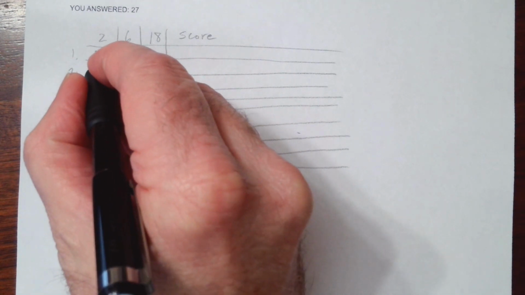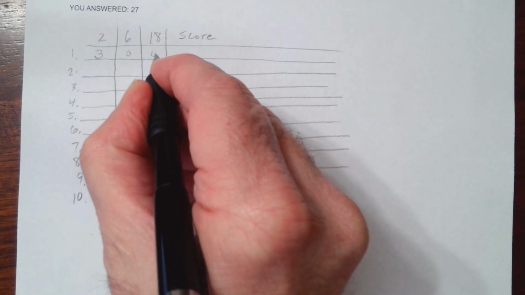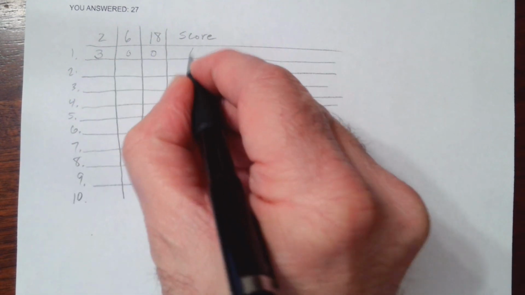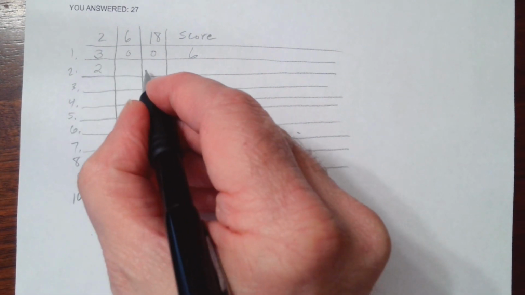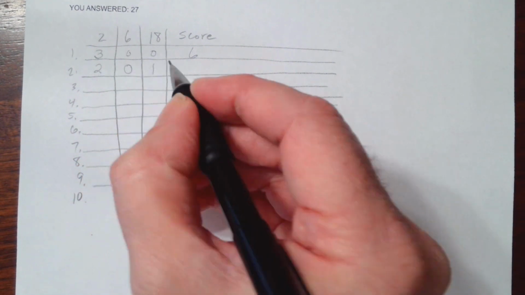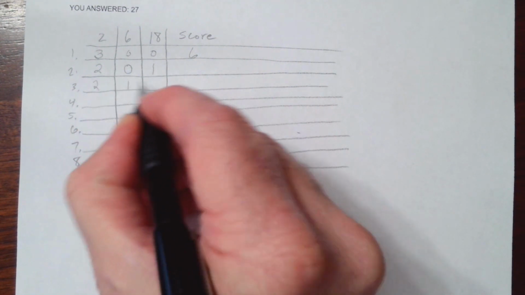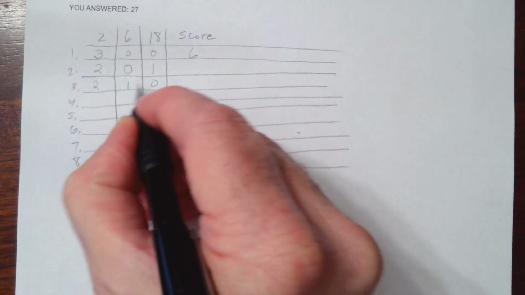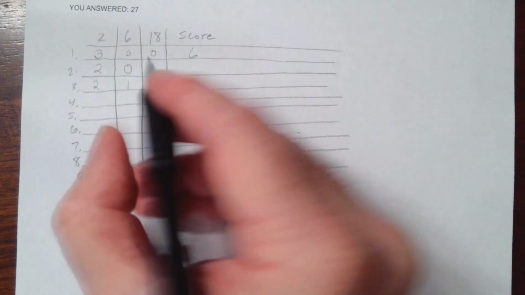So I'm going to start by saying I hit 3 2s. That means I didn't hit either of the other two. And 3 2s, we're going to have a score of 6. And so then I'm going to go down and put a 2 here. And I could put the 1 here or here. I'm going to go ahead and put it here. So this is like 2001, and my next one will be 210, 2010. So my numbers are getting lower. That's kind of what I'm trying to do as far as being organized.